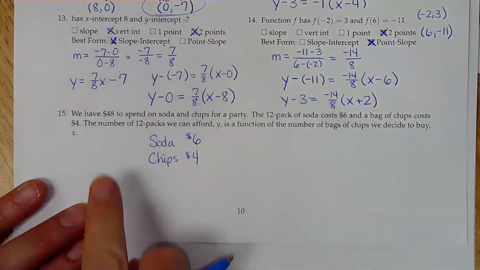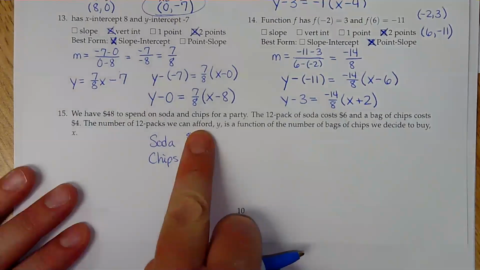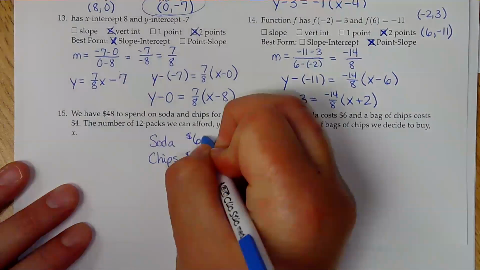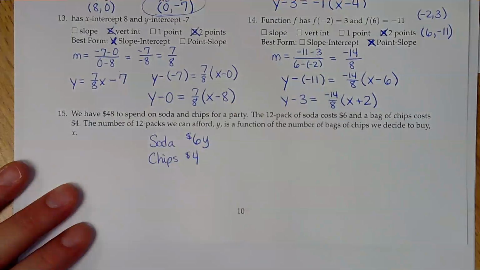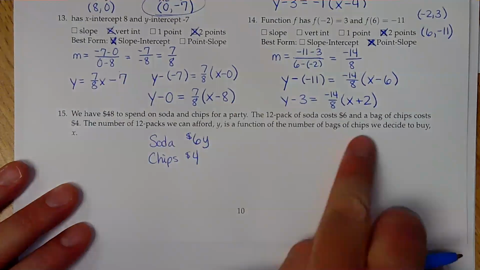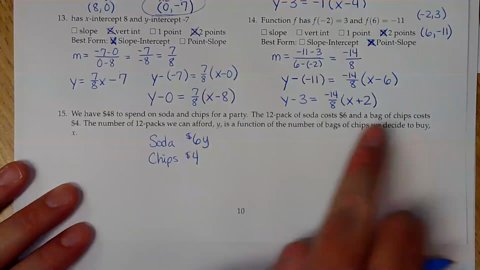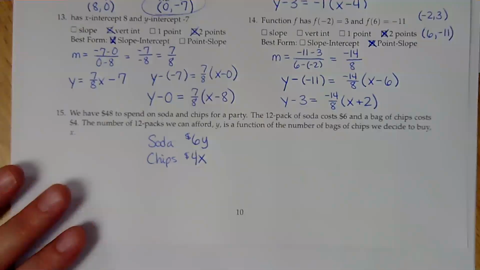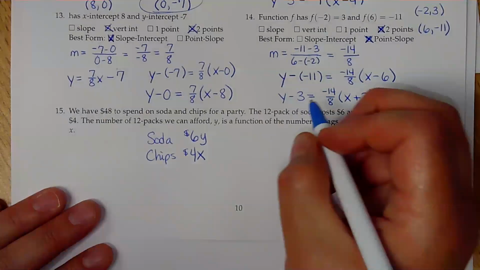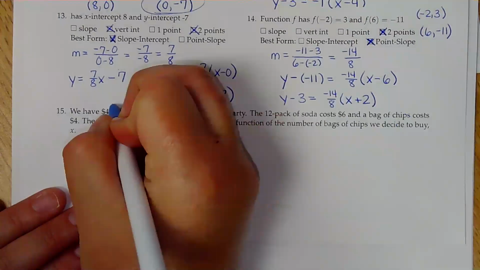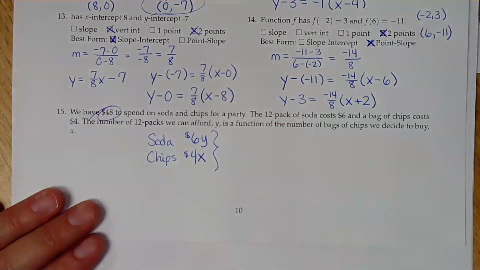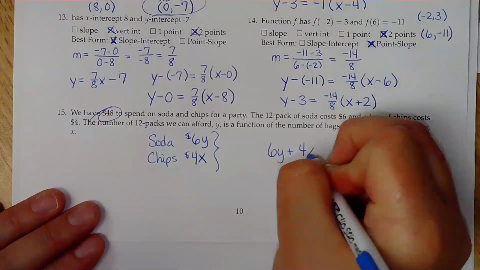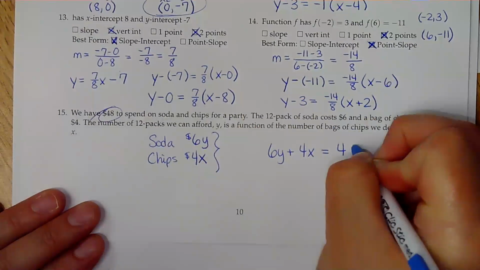Okay. So the number of 12 packs we can buy, we're going to represent that with the letter Y. So it would be $6 times however many we're buying. And then the bag of chips, however many chips we're going to buy, is represented with the letter X. They're $4 each. And so my equation here, if I put that together with this $48 that I have, I get 6y plus 4x is equal to 48.